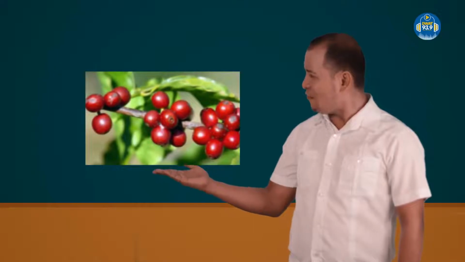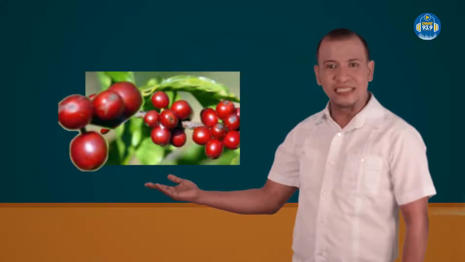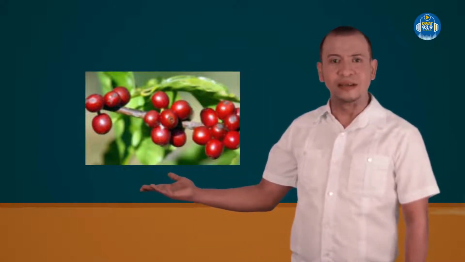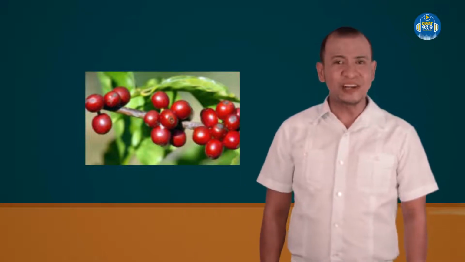Now, how about if we have bunches of coffee beans? On the first bunch, we have 4 coffee beans. On the second, we have 6 coffee beans. And on the third, there are 8 coffee beans. Does this show a pattern? If your answer is yes, then you are again correct. This shows a pattern because there is an increase of 2 in each batch of coffee beans.